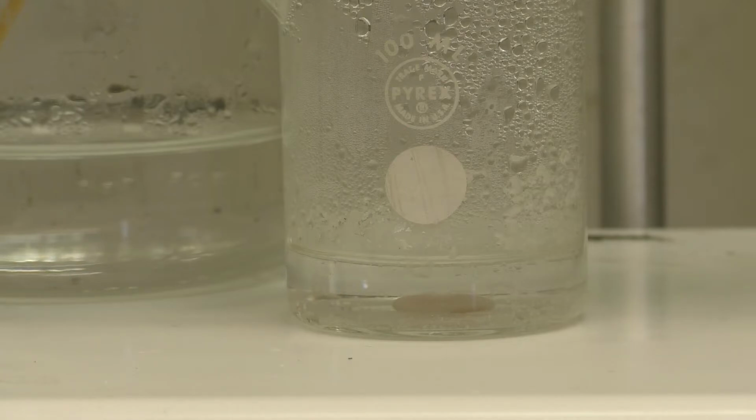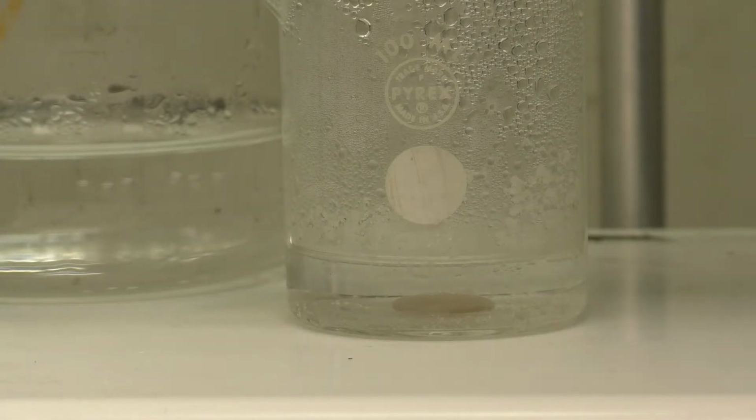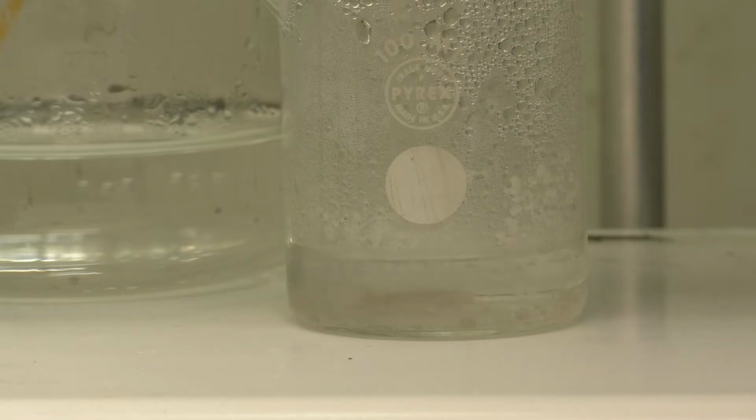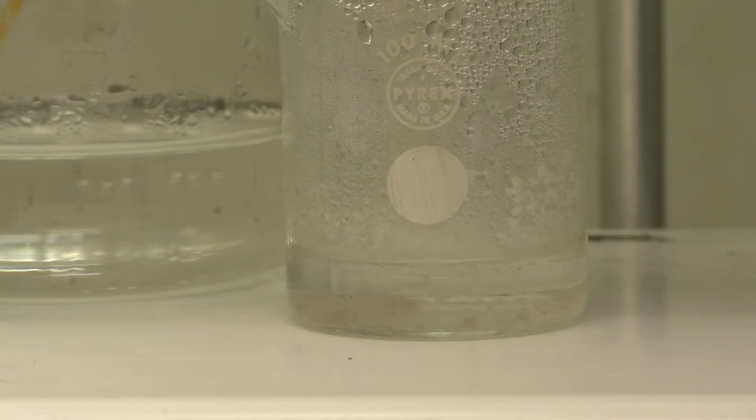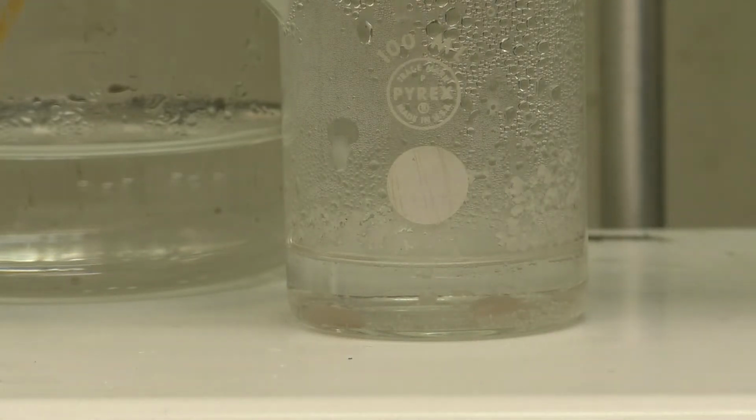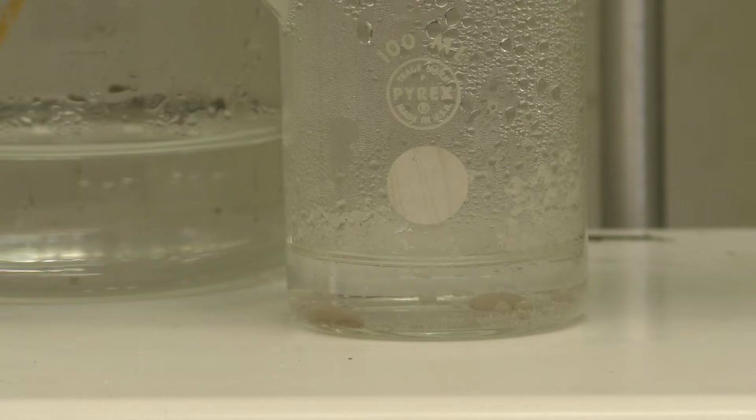So a bit of a challenge here. We've done the best that we can. We'll stir this up again just a little bit, break that material up a little bit, and now we'll go ahead and take this off and let it cool.